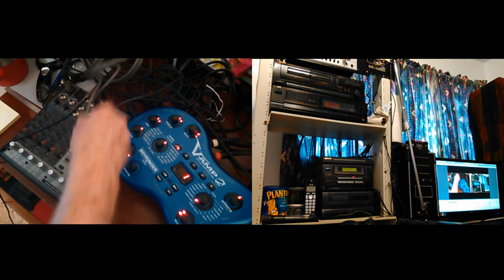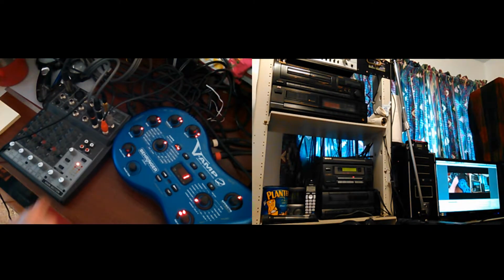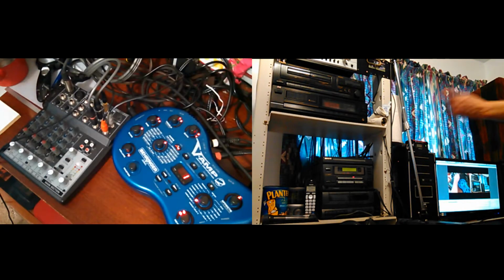Okay, that'd be the output going to the AWA. I was using it on my control room output. And then, okay, that comes out of here and goes into the AWA jam box.